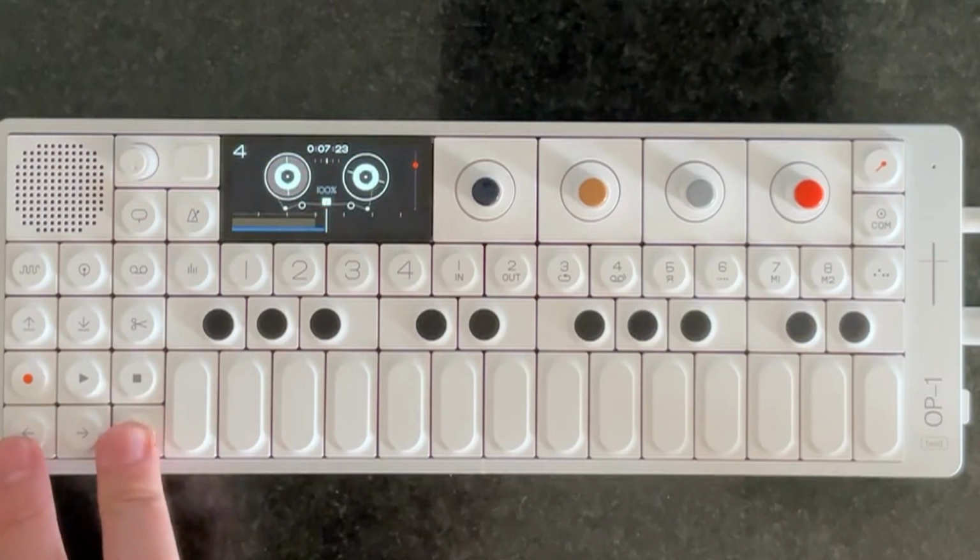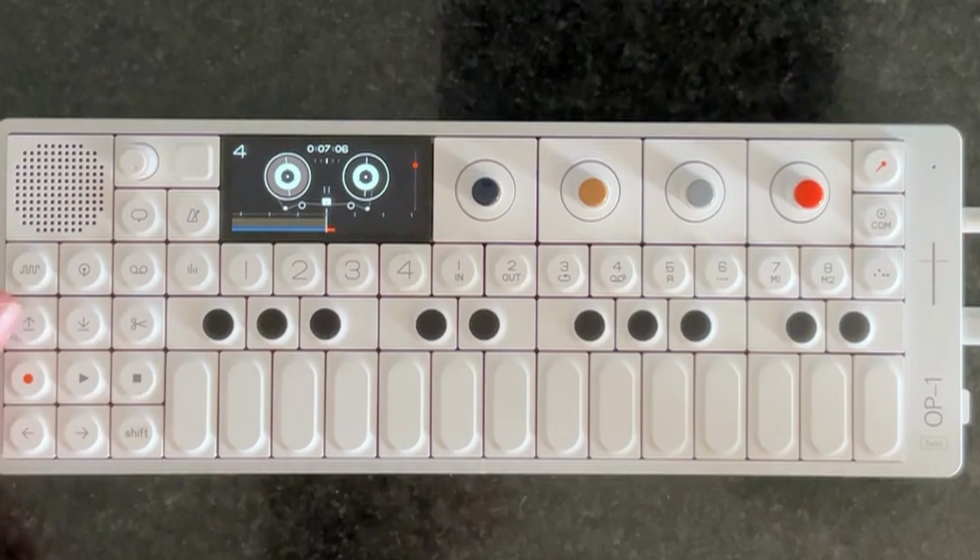Great. As usual, I'm gonna trim off the excess. Boom. I'm gonna turn my loop back on, and now I'm gonna bask in the glory of my little loop.